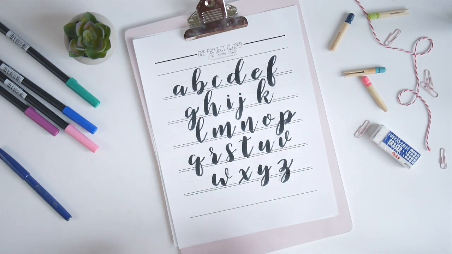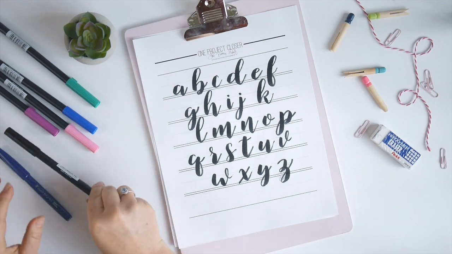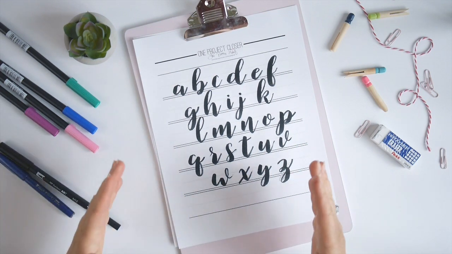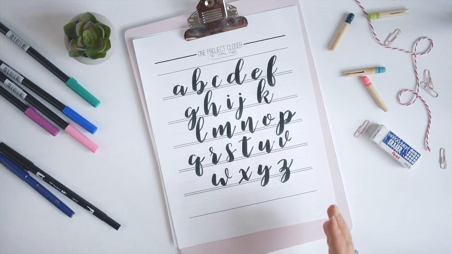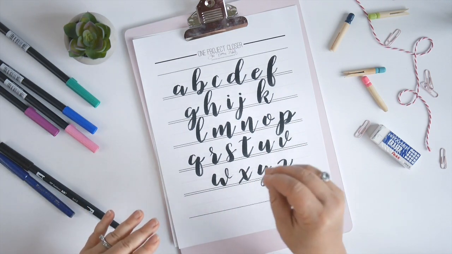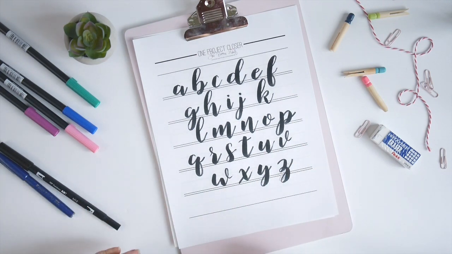So you'll see, that's how you use your practice lettering sheets. And it really is that simple. You just keep practicing and practicing until you've built the muscle memory and your strokes are smoother.